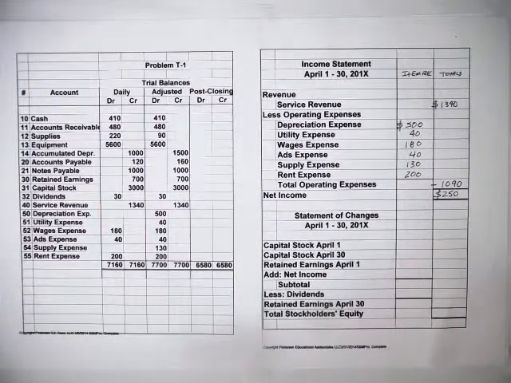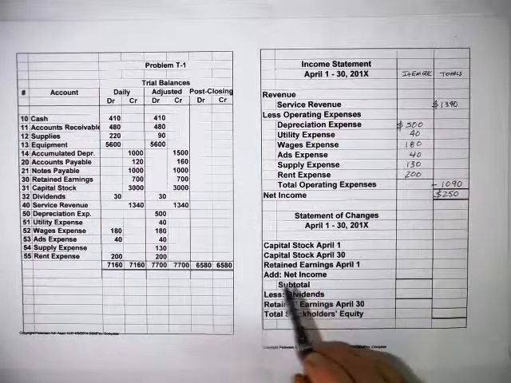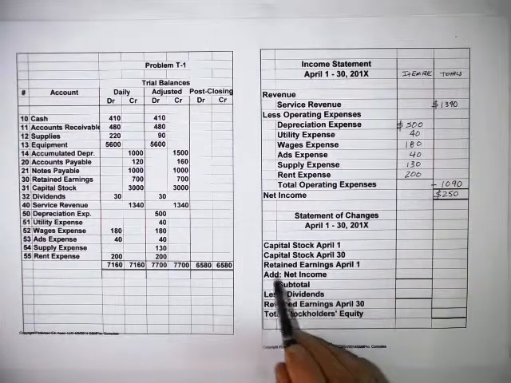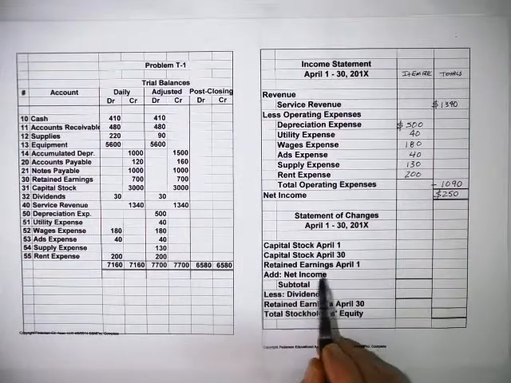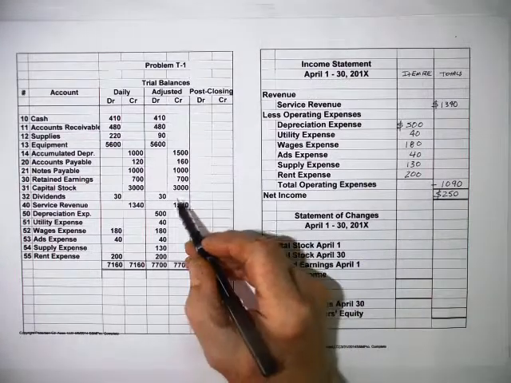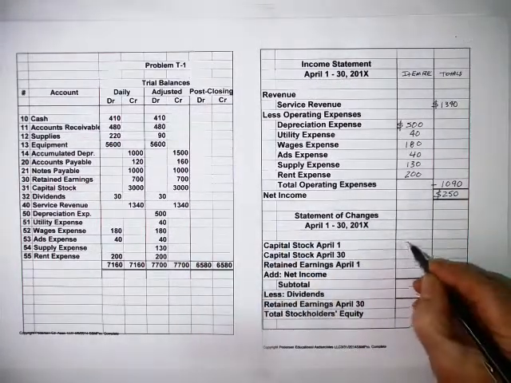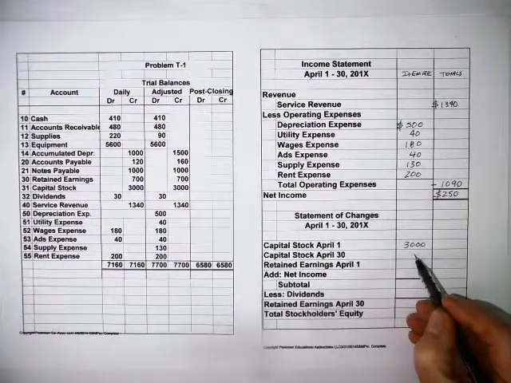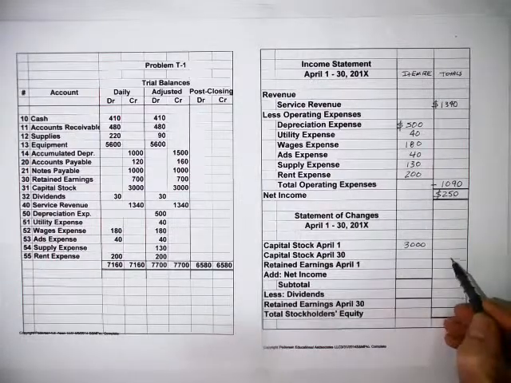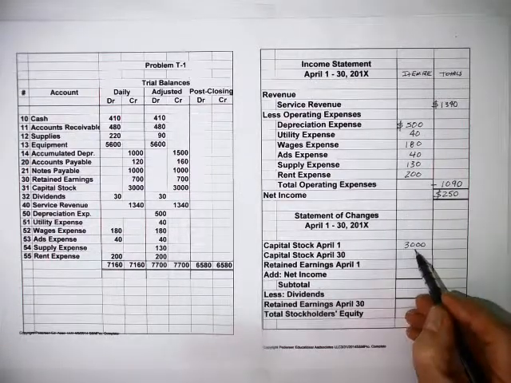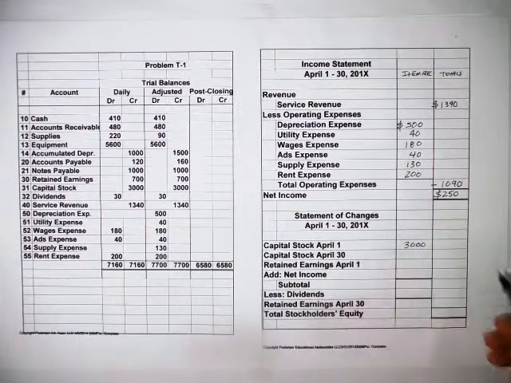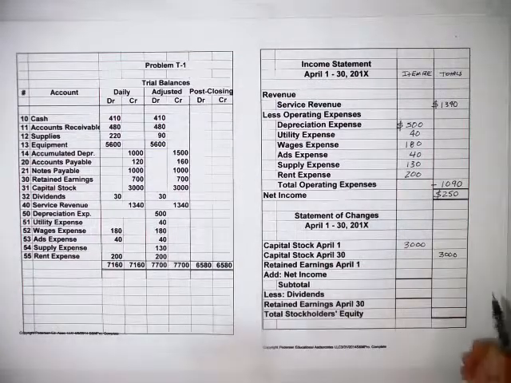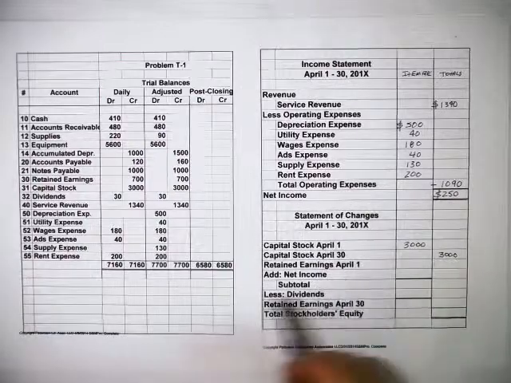The statement of changes shows how the two stockholders' equity capital accounts, capital stock and retained earnings, changed during the period. Start out with capital stock. Capital stock at the beginning of the period was $3,000, so let's enter it here. Now, if there have been any changes to capital stock, they would be entered here and either added or subtracted and then transferred over to the total column. But because there was no activity affecting capital stock, we're just going to transfer the beginning balance over to the total column.